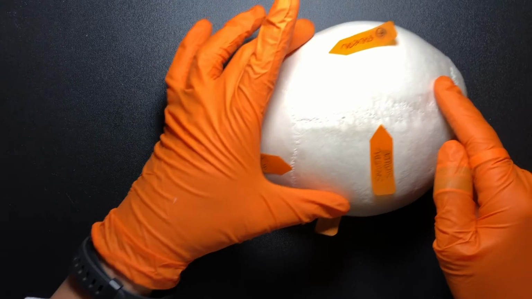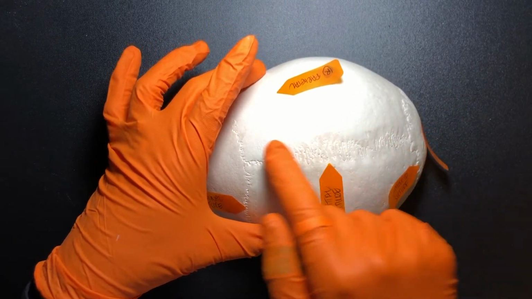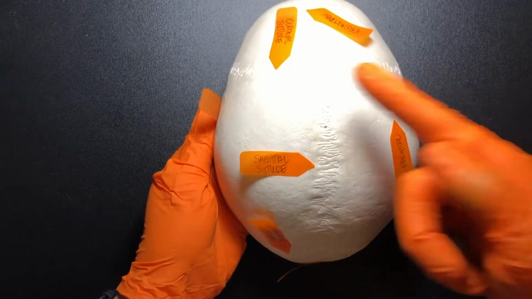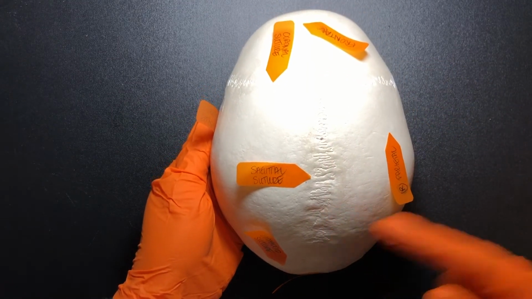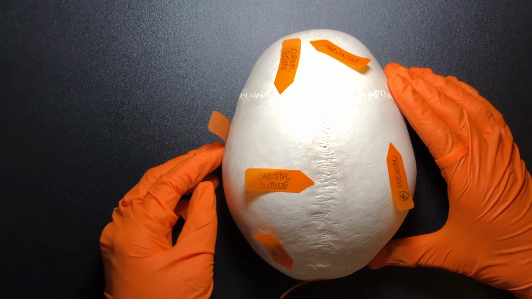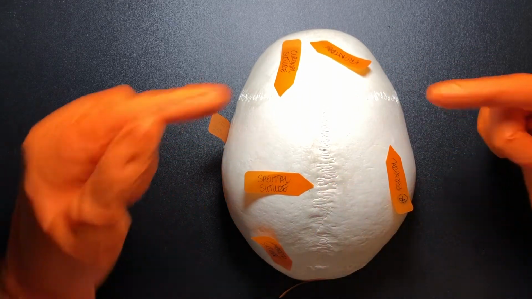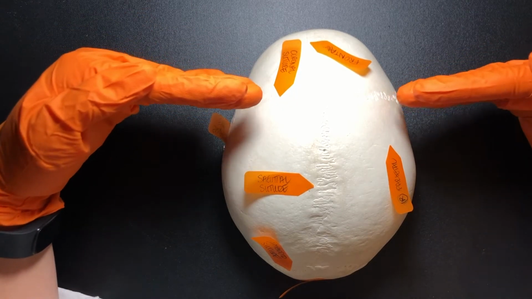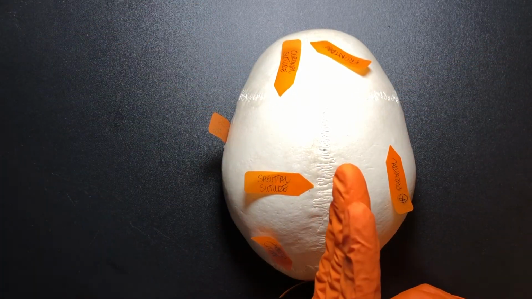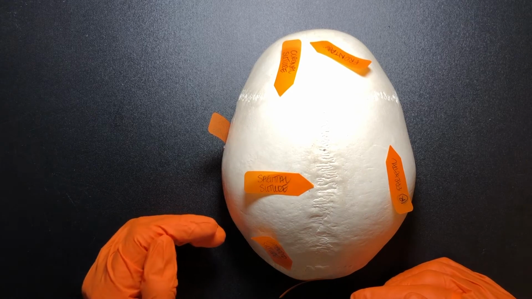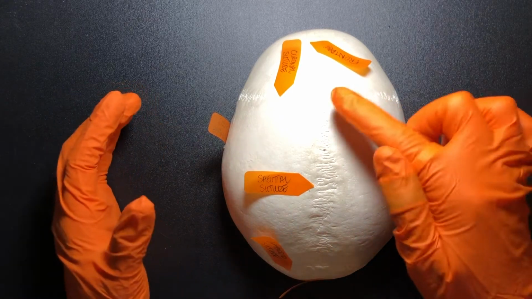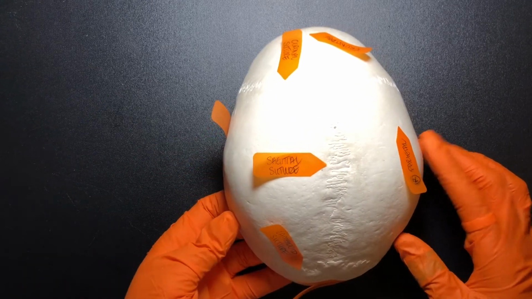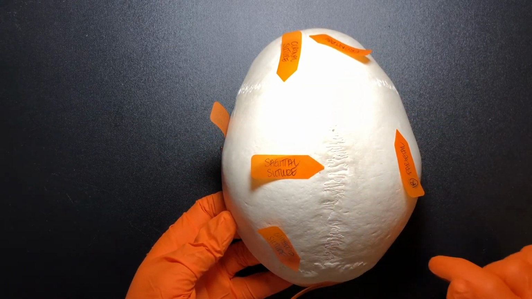Then we have this suture right here. It goes right down the midline. We call that the sagittal suture, and that is named as such because it's on the sagittal plane. So whereas the coronal or the frontal suture is on that coronal plane, the sagittal suture is on the sagittal plane. And I know in class, we focus on mid-sagittal, something that's right down the middle. We just call this the sagittal suture.